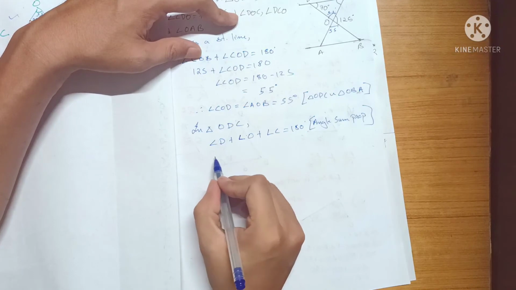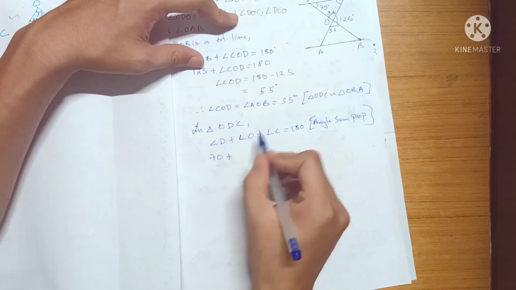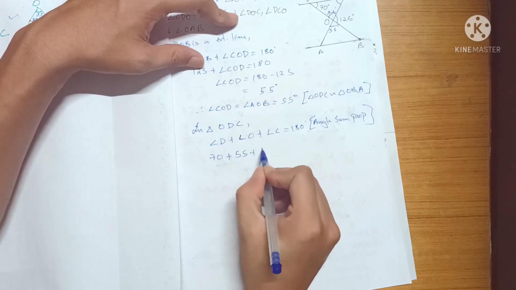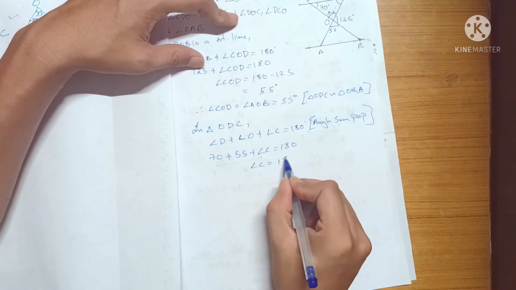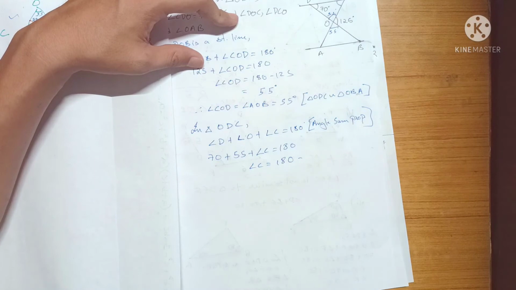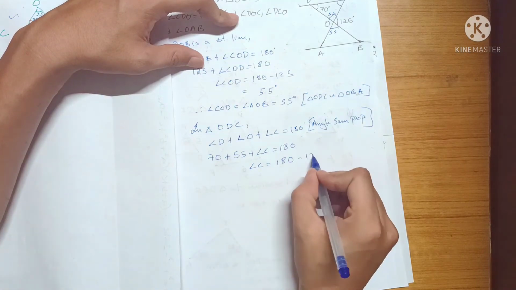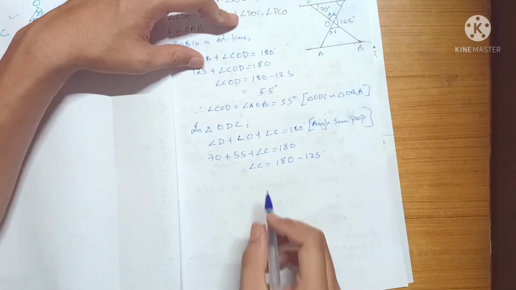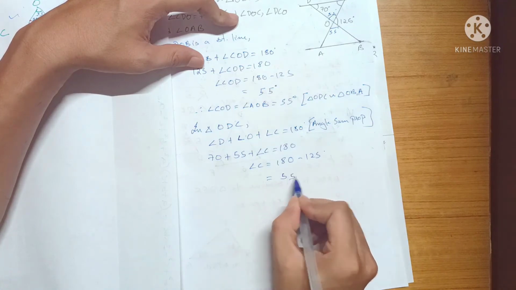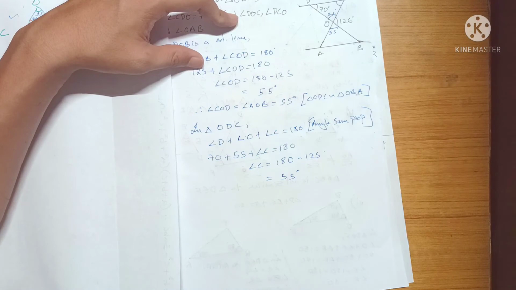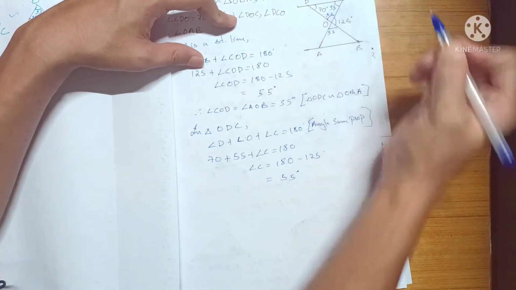D is 70, O we just got 55, C we don't know. So angle C equals 180 minus (70 plus 55), which is 55. So we're getting the same thing, 55, so even this is 55.